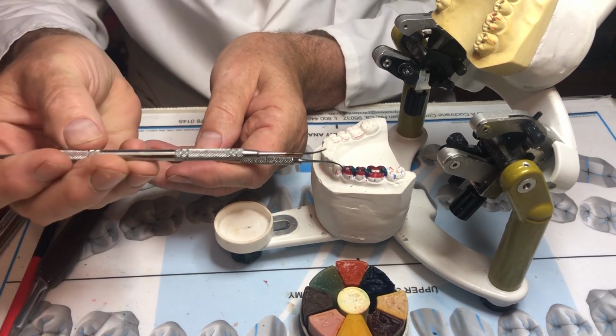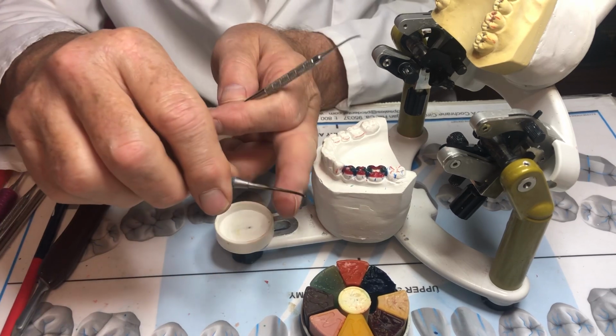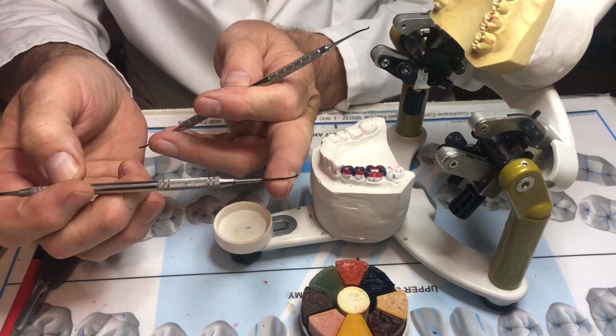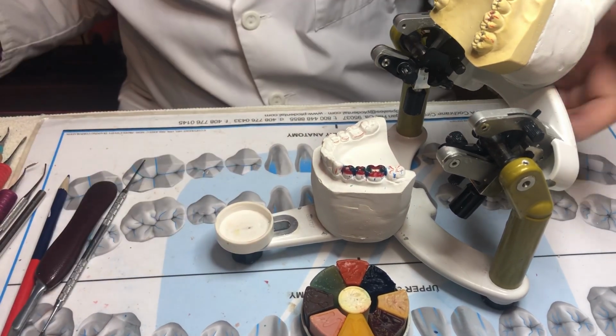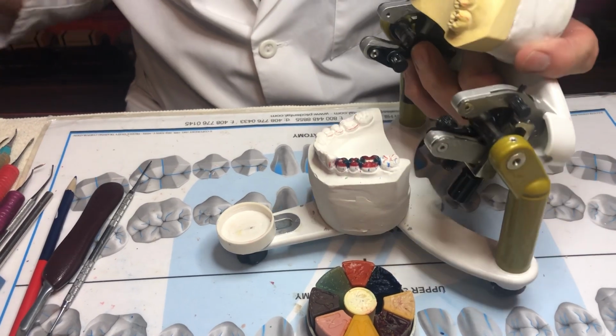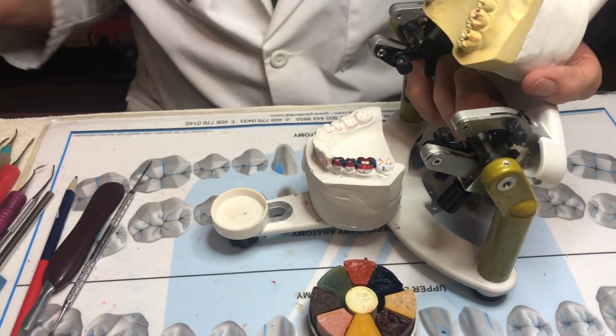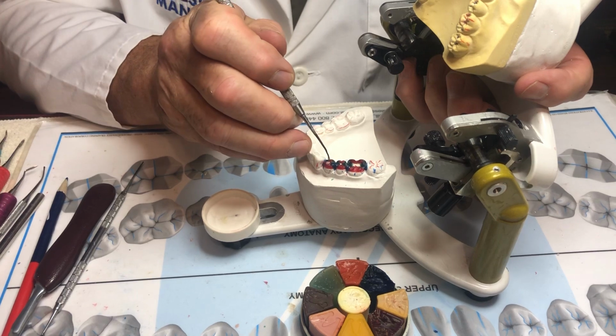So if this is what you have, bring it up and I can change yours from a fat tip. I'll grind it so you have a nice skinny one. It'll give you smaller drops. There'll be no changing. There'll be nothing to correct, and everything will come out right the first time.